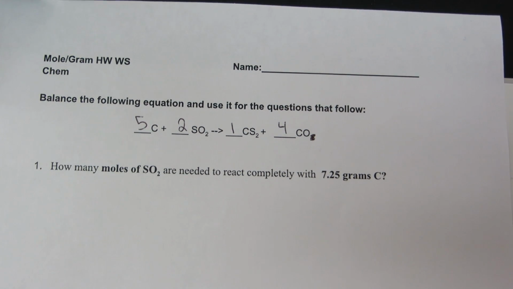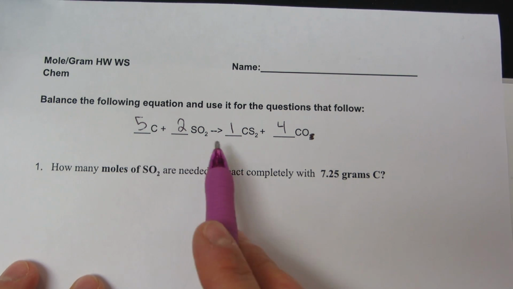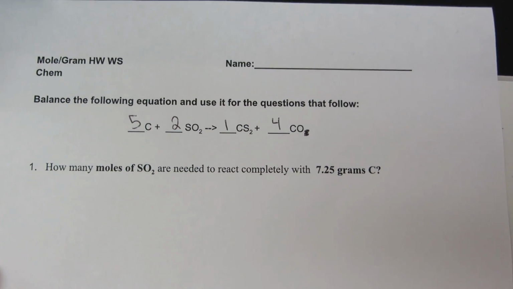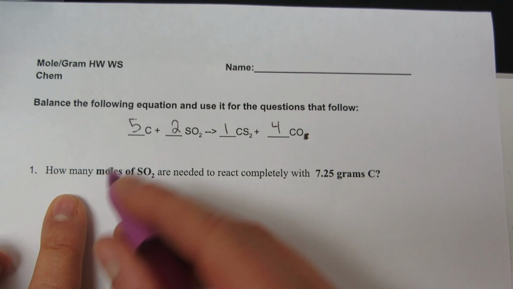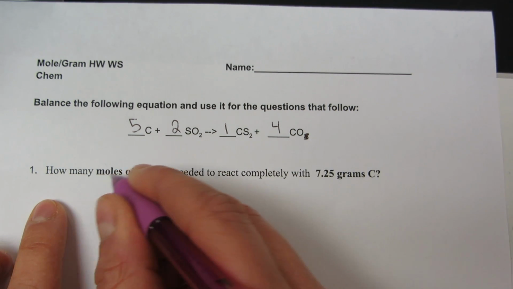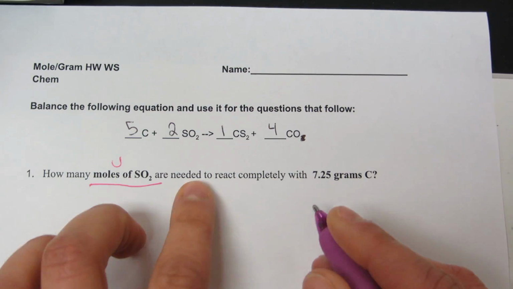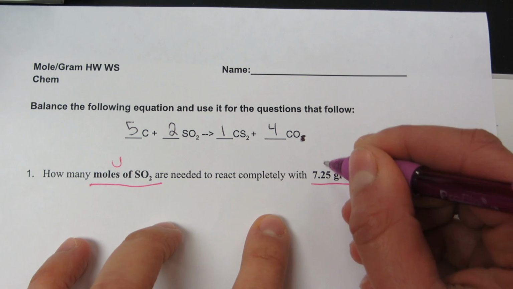Okay, we're going to be seeing how to do Stoich problems when you're going from moles to grams or grams to moles. So here we have our starting balanced equation that you'll need for doing a T-chart when you're doing a Stoich problem. Alright, so here, how many moles of SO2, sulfur dioxide, that's our unknown, are needed to react completely with 7.2 grams of carbon? So that is your given.